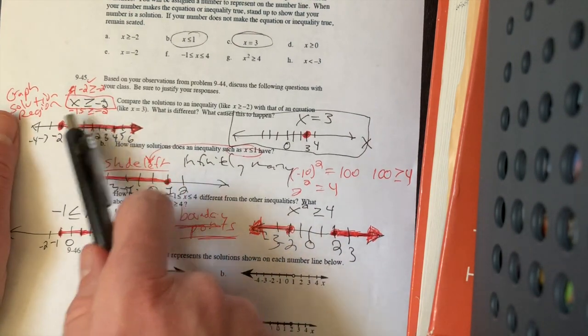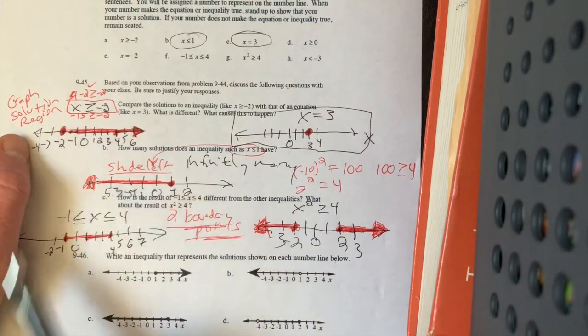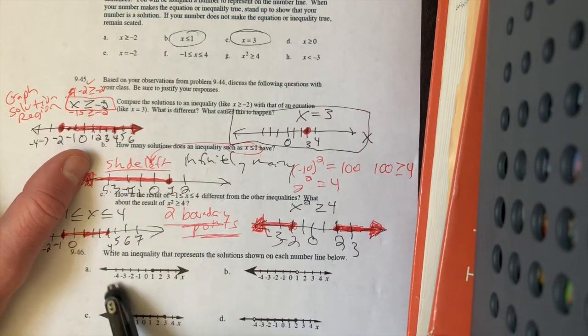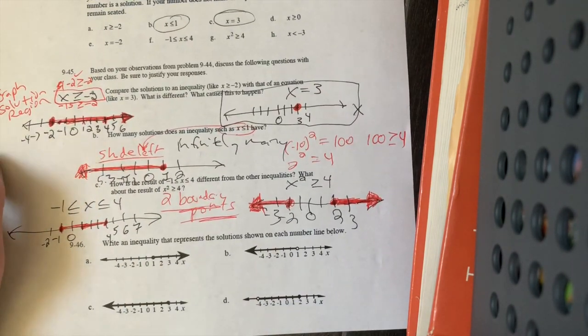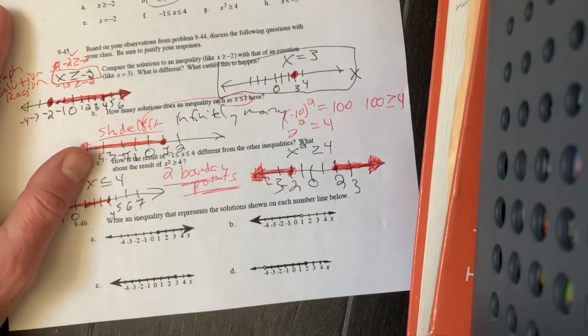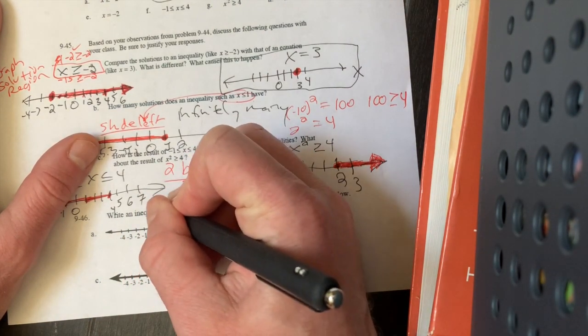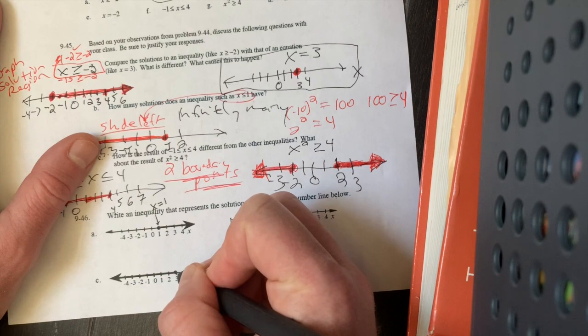You know how to take an inequality and then show the solution region. This is just called graphing it, right? Graphing the solution region. So here, we actually see the graphs. It says write an inequality that represents the solution shown on each number line below. So here we want to find the boundary point. At this point here, x equals 1. That's good here too.